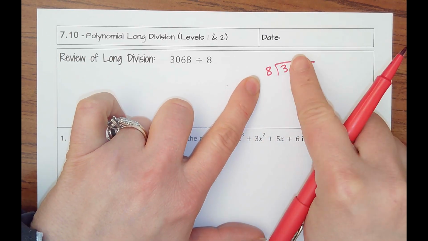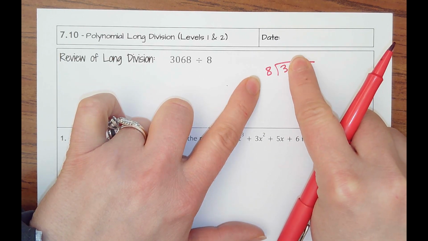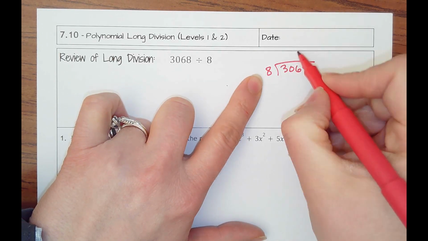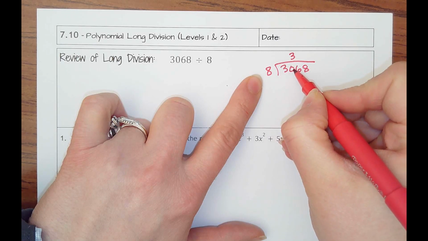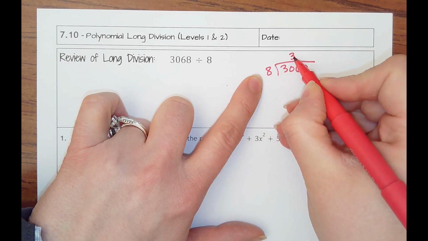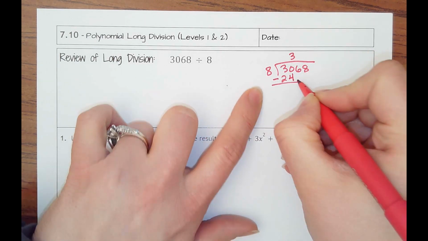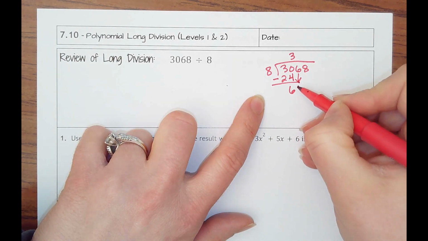So how many times does 8 go into 3? None. So then I would think, okay, move over. How many times does 8 go into 30? That'd be 3 times. So I put it above the 0 to say that's how many times it's going into 30. Then I multiply 8 times 3 and get 24. Then I subtract to get a leftover 6. Then I bring down the next digit.